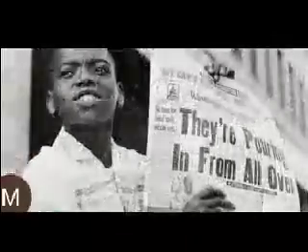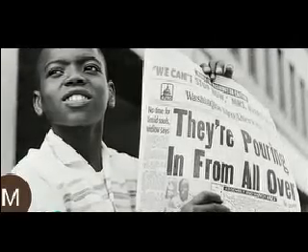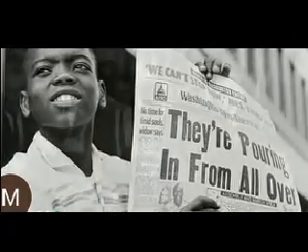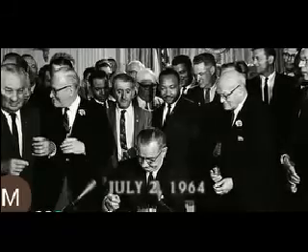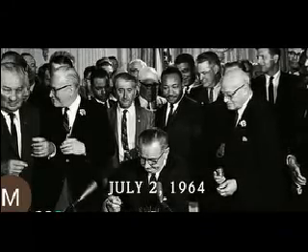Both the speech and the March on Washington were credited with helping secure the passage of the Civil Rights Act of 1964, a landmark piece of legislation that ended segregation and banned discrimination on the basis of race, or sex in the workplace.